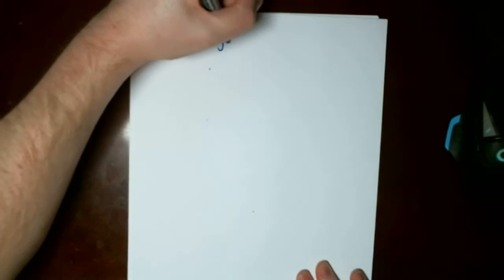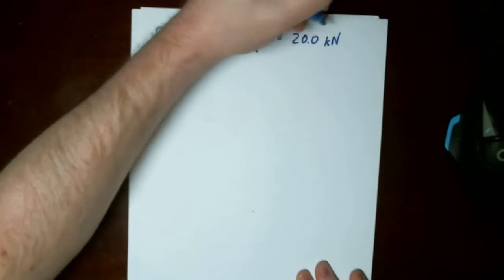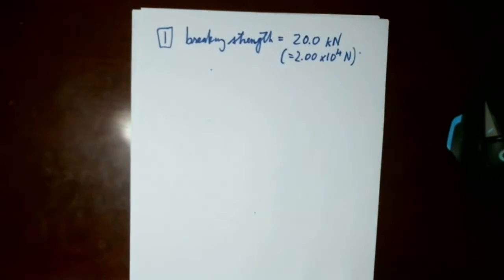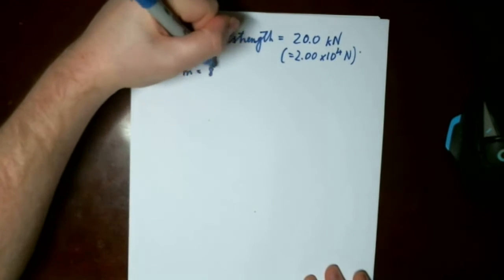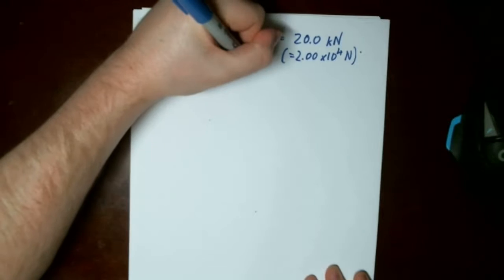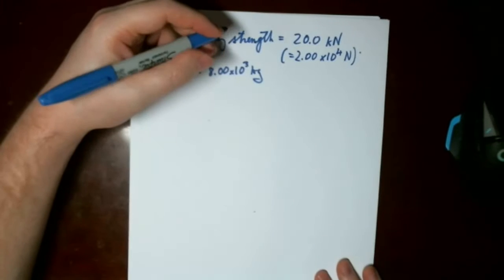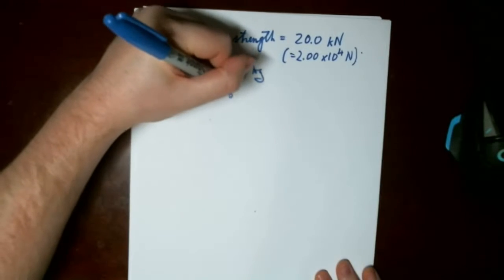Alright, so problem 1. We have a steel cable with a breaking strength of 20,000 newtons, or 20 kilonewtons. And we want to use this cable to tow an 8,000 kilogram object, or 8 metric ton object, across a surface with a kinetic coefficient of friction of 0.150. So mu sub k equals 0.150.